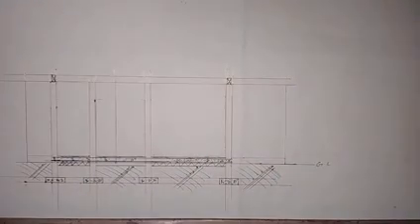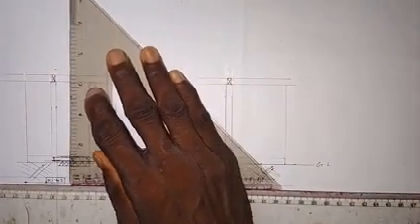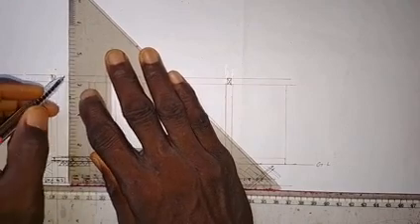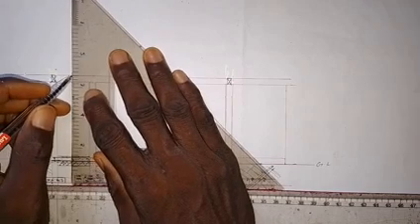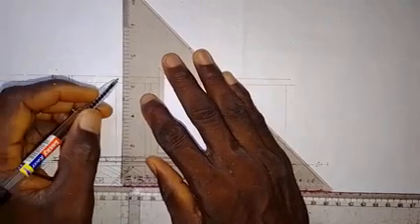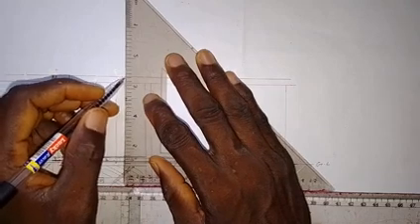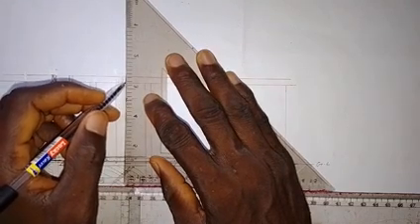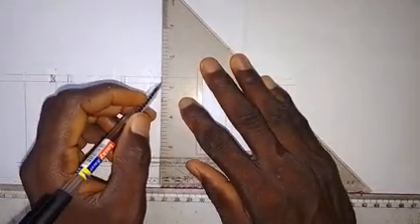Then I'm going to put the ceiling joist. So I'm going to fix one ceiling joist here. Just draw like this. Then I'll come to this area, and also I will put one ceiling joist here. And then here, let me put 2 here.